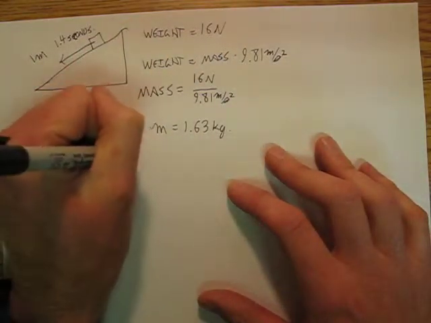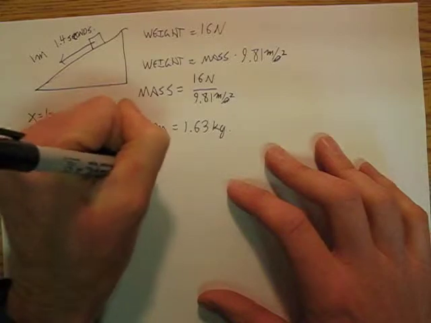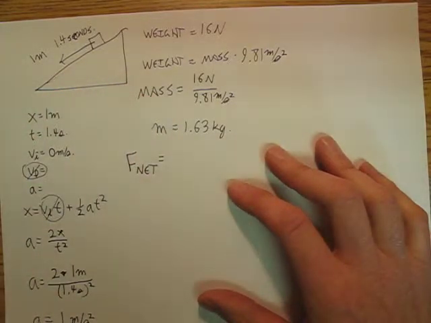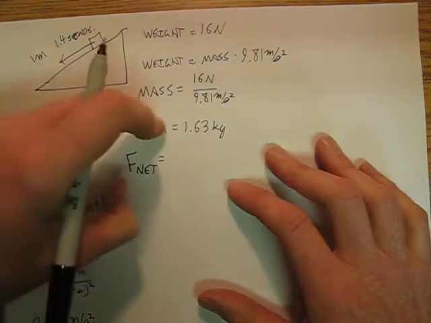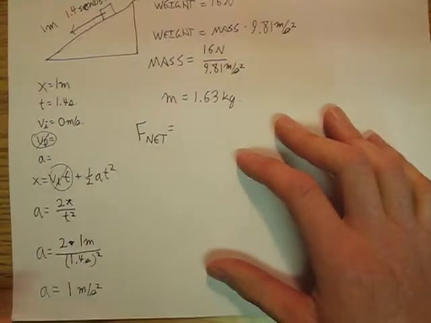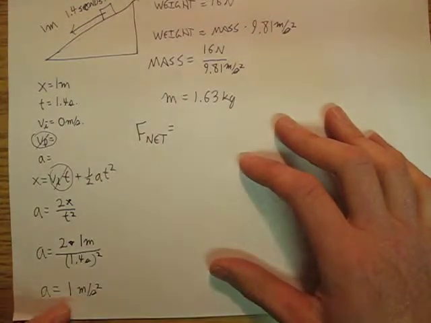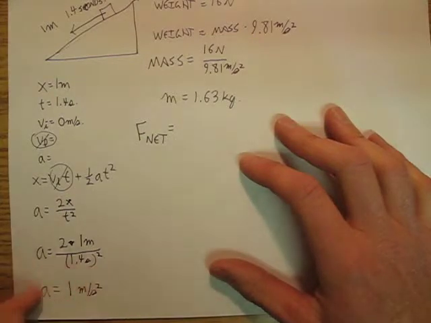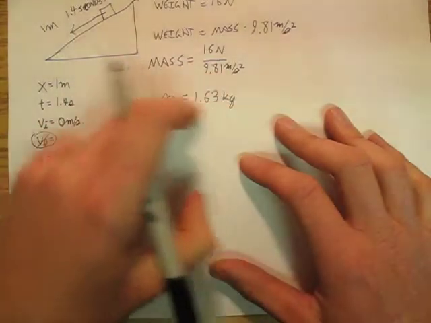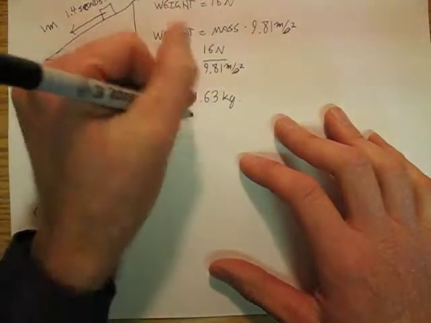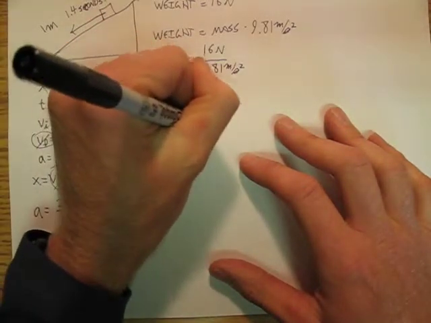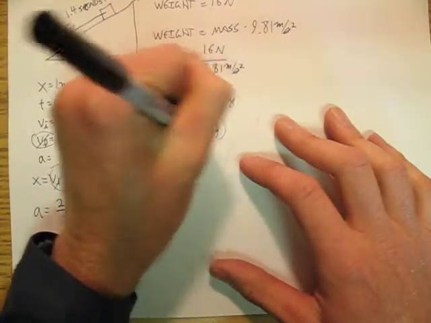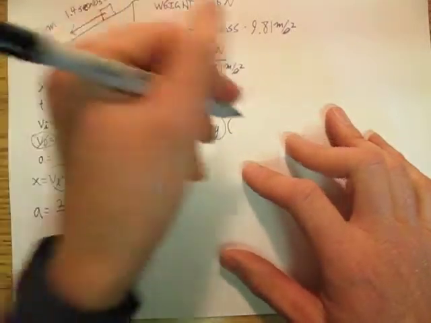Now, ultimately, the net force on that brick is going to be that mass times that acceleration. That is the actual acceleration of the brick, so the actual acceleration times the actual mass of the brick is going to be the net force on the brick.